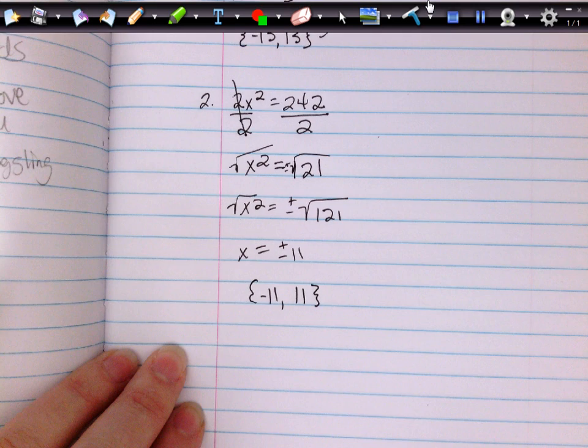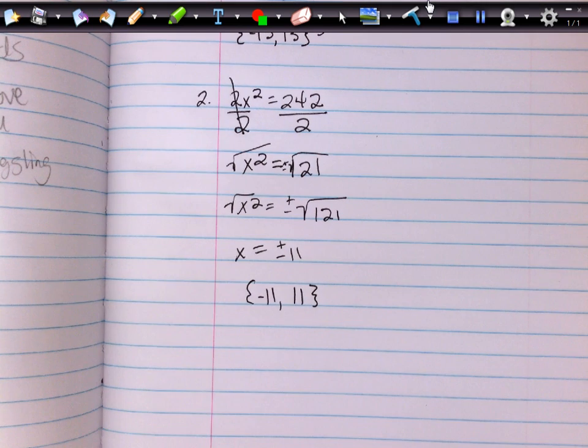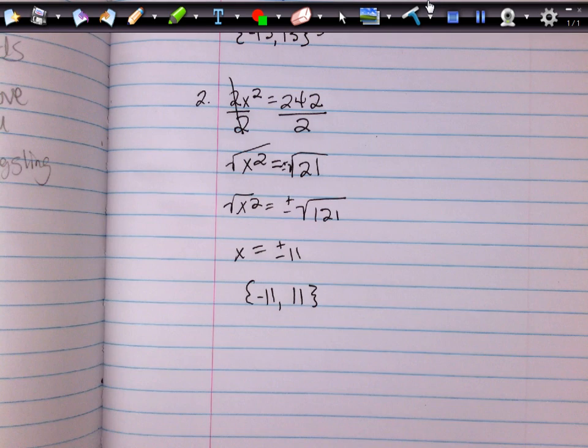We are not going to look at the check. It's the same as the last one. Just know that if you plugged in a negative 11 or a positive 11, it's going to check out. Make sure that you have that down before you move on.